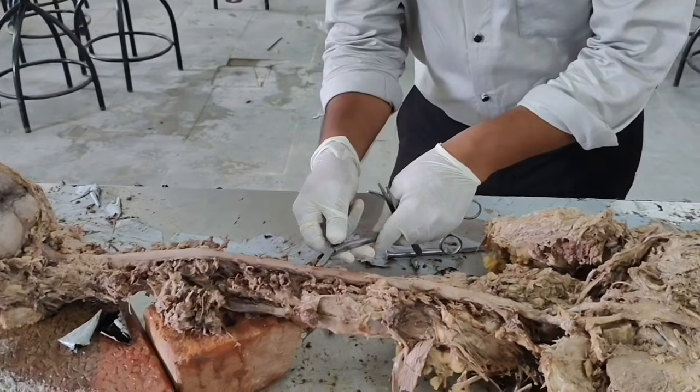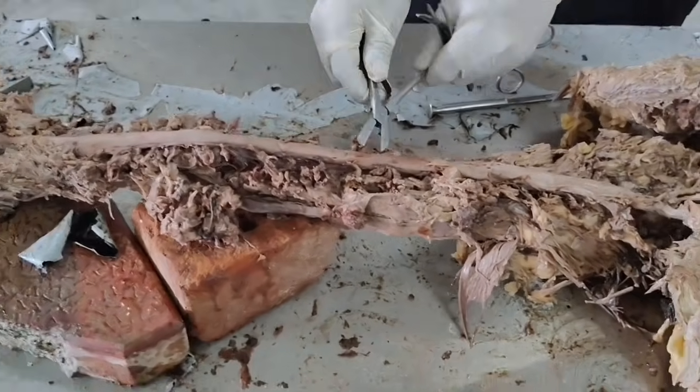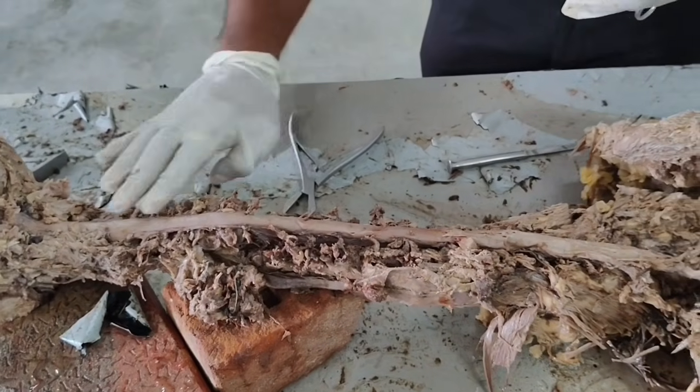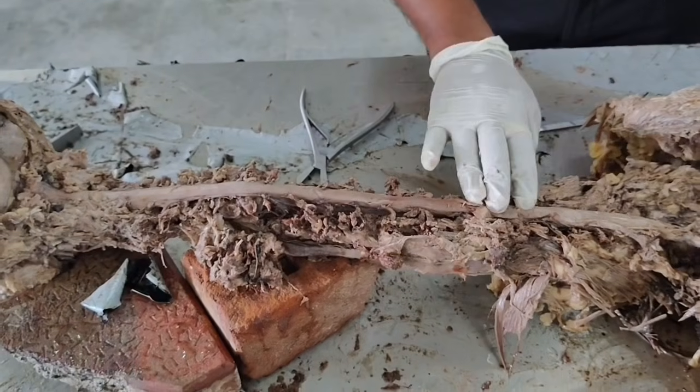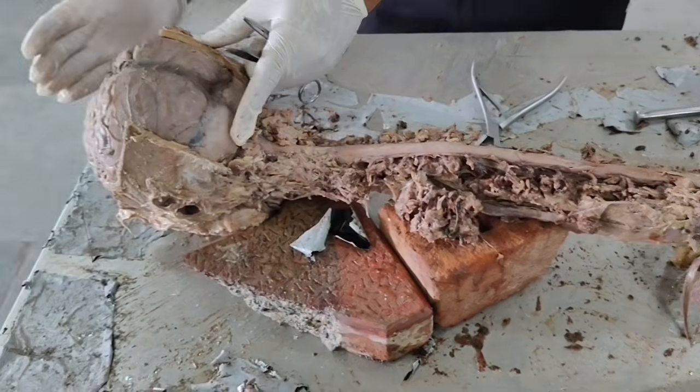After opening the lamina, we have to break all the lamina manually by the bone cutter or bone nibbler. Then we will find the spinal cord. Okay. Same way on the craniocaudal side.